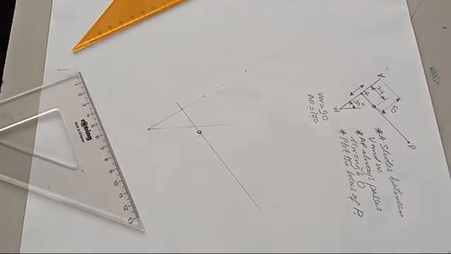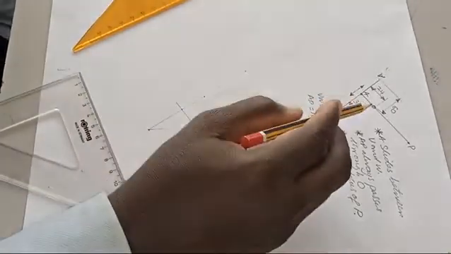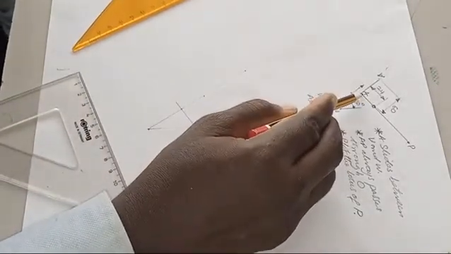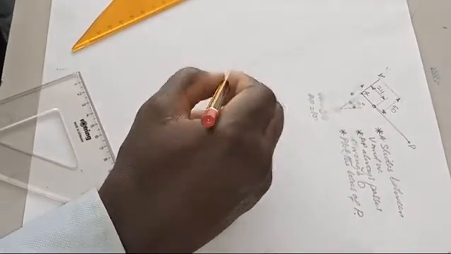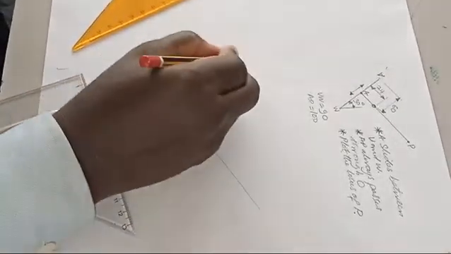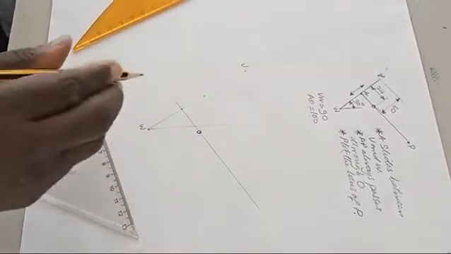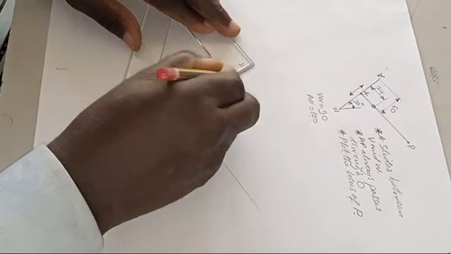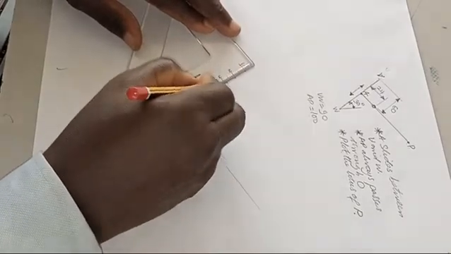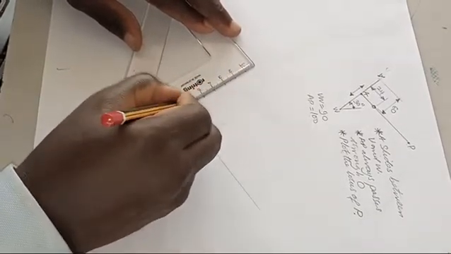Now we need to begin to locate different positions of A. How do you do that? You can take an arbitrary point along VW, or you can make it neater by marking 10 mm, 10 mm, like that.